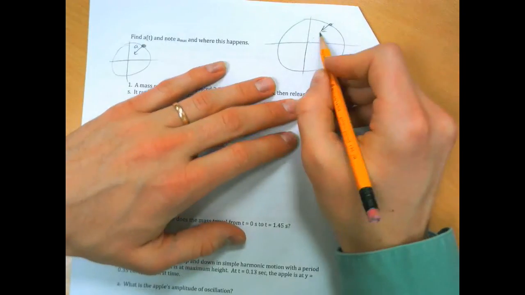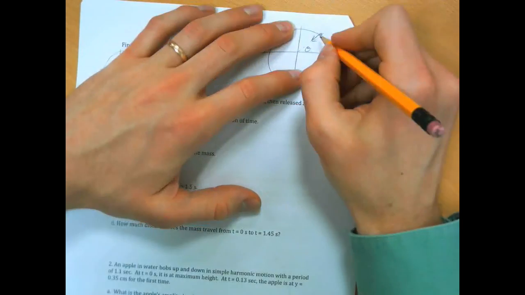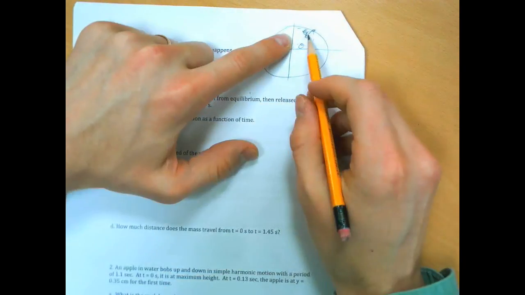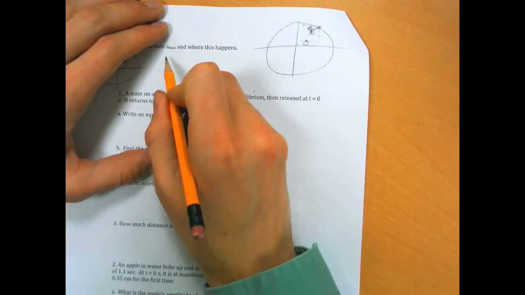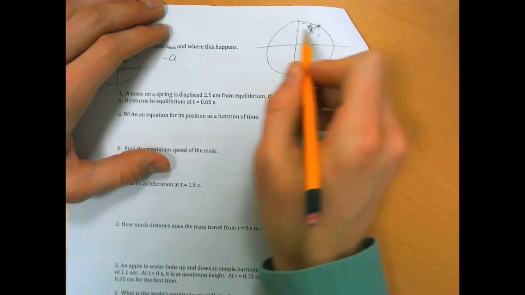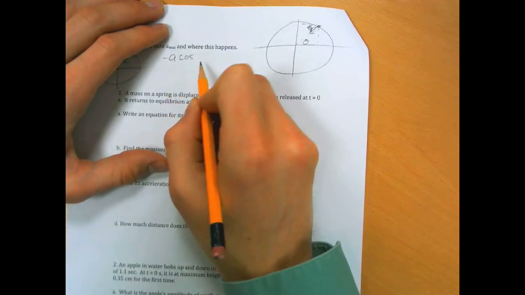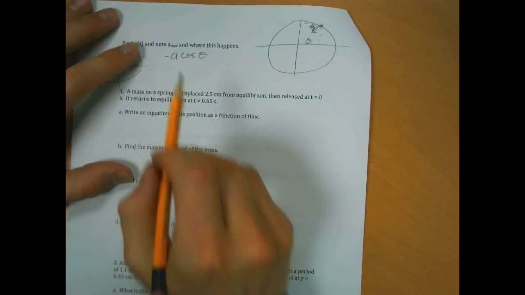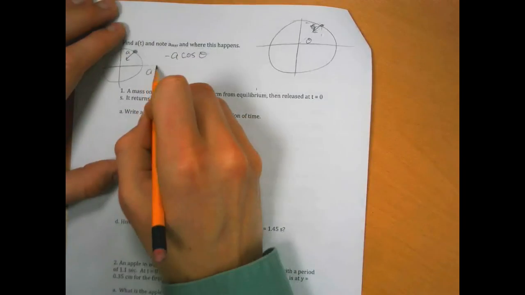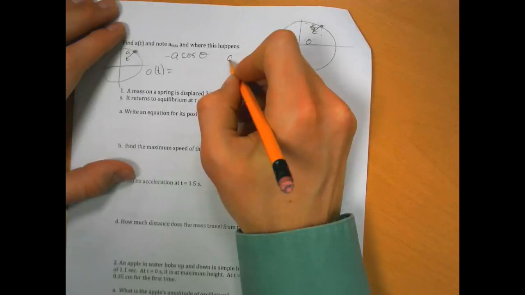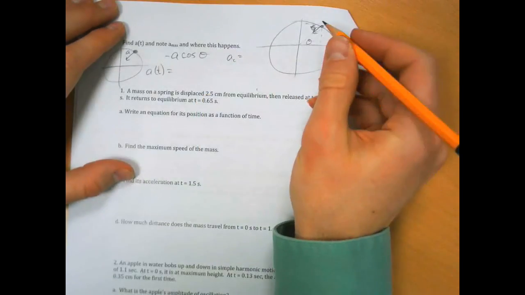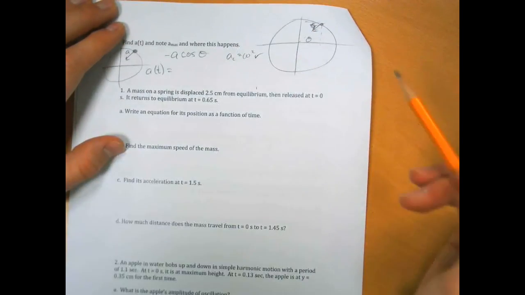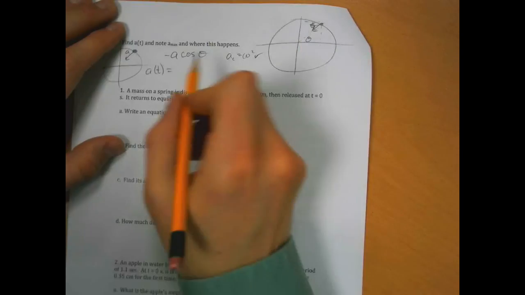And we know this angle, again, is theta. So this is going to be 90 minus theta, which means this is going to be theta right here. So this acceleration vector, the x component of that is negative a times cosine of theta. All right. Now this acceleration we know is centripetal, and we know centripetal acceleration is equal to v squared over r, which is also equal to omega squared r. So what does that give us?